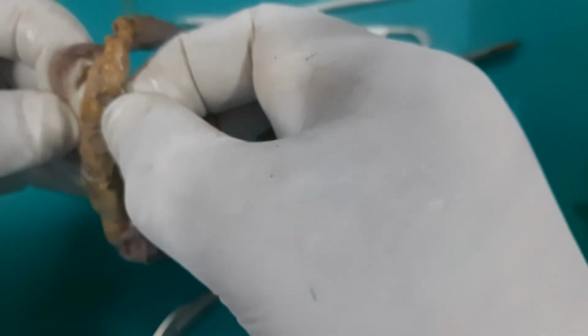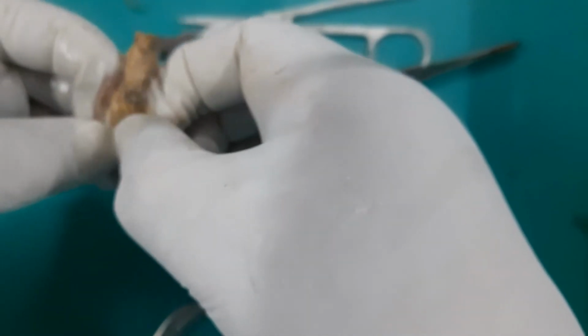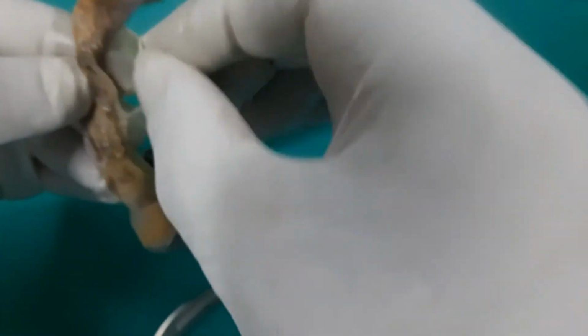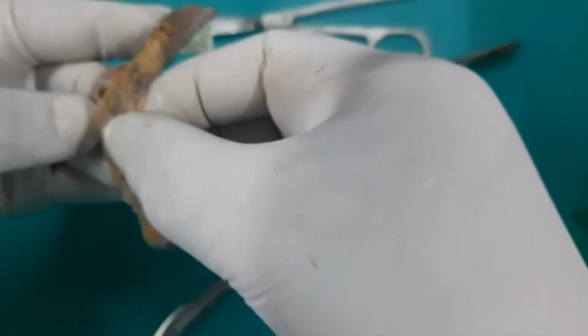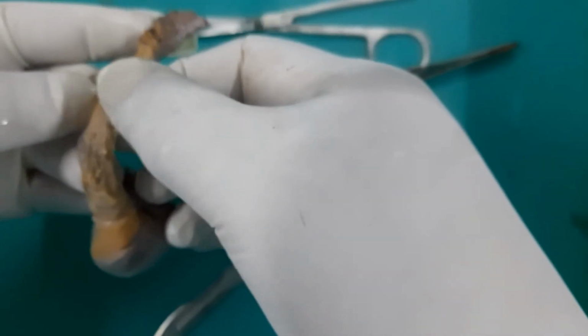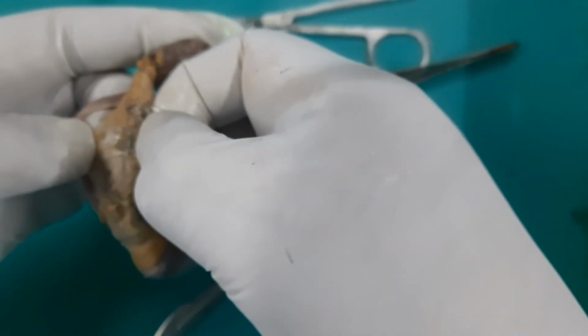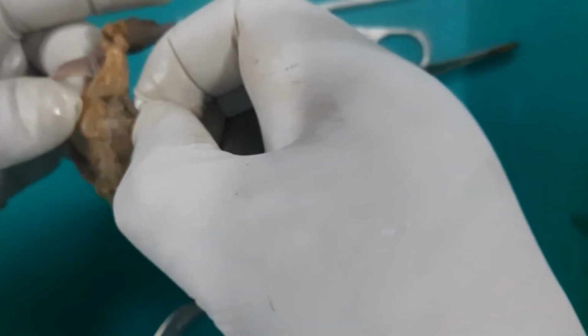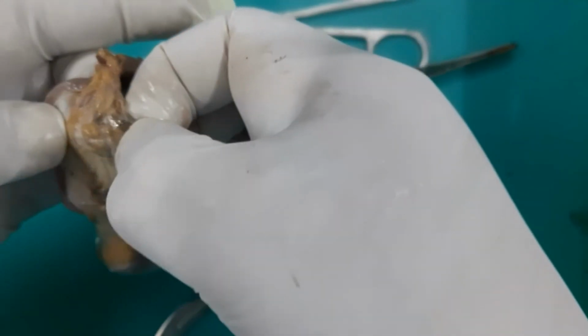With the help of the hand lens only can be seen. Now this plexus, I have just exposed the plexus, which is a venous plexus called the pampiniform plexus of vein. Here if you can see, these are the veins. The pampiniform plexus of the vein is there. May not be seen clearly here. You may not be able to see it.